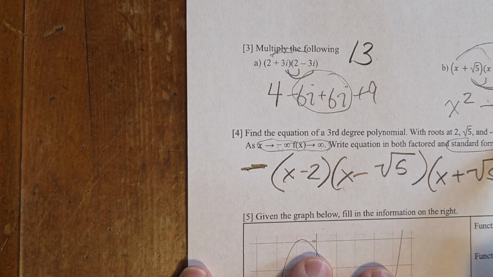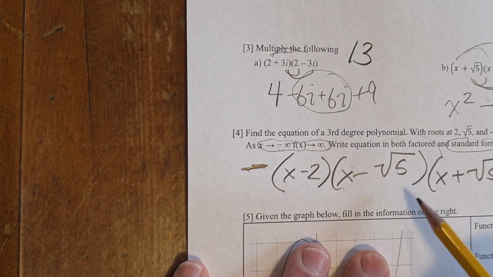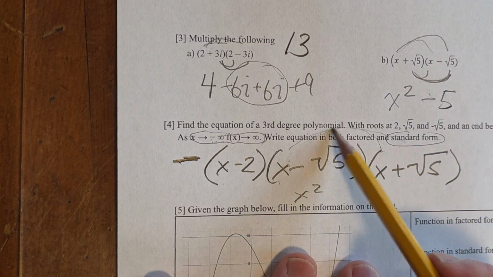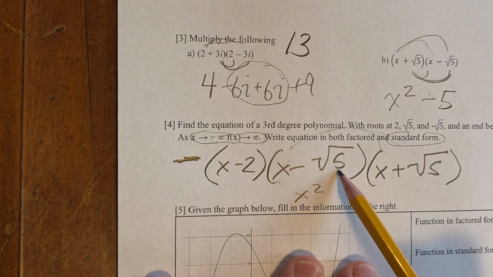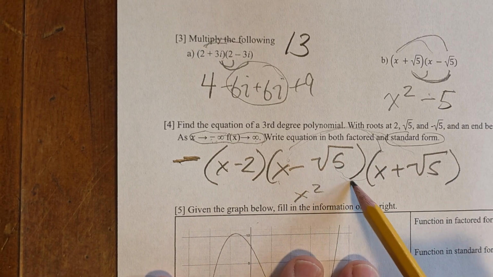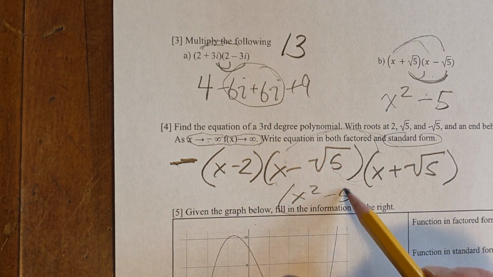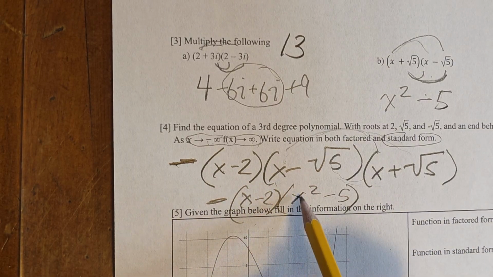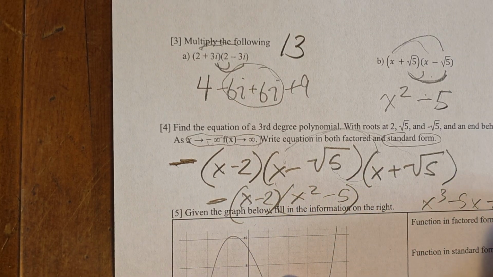Okay, we need a standard form, so we need to multiply this out. But let's start with these because it's a conjugate pair, so we know we'll get some canceling. We get x squared, we get positive root 5x, and the next one is negative root 5x, so those are gone, and we have negative 5. Hey, it's similar to that problem. But we're not done. We also have this. Oh, and this. So, x cubed, negative 5x, negative 2x squared, 10.